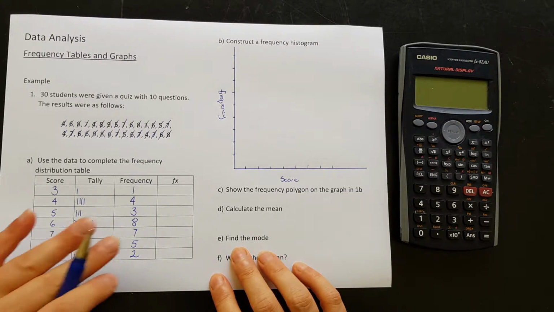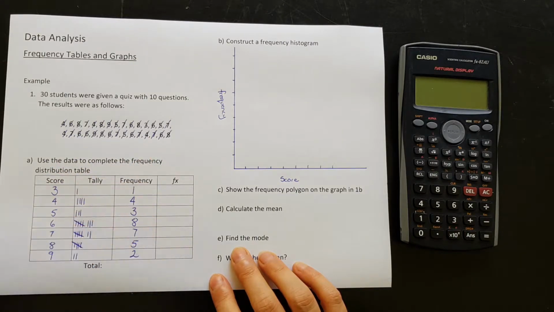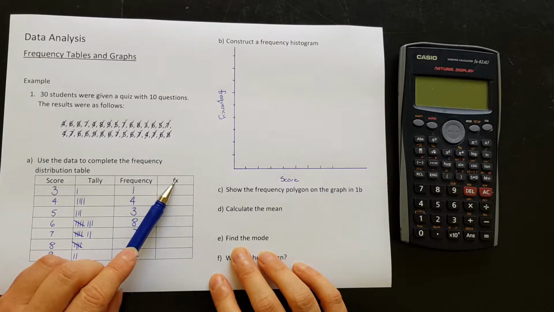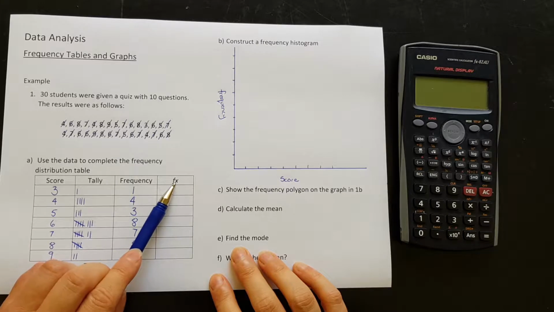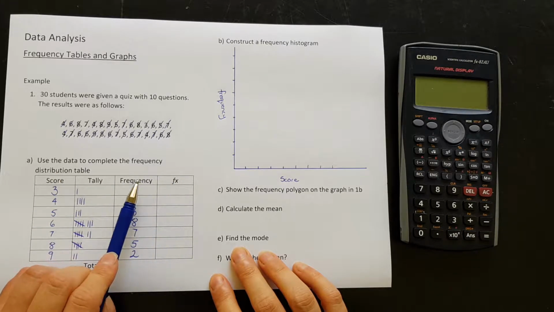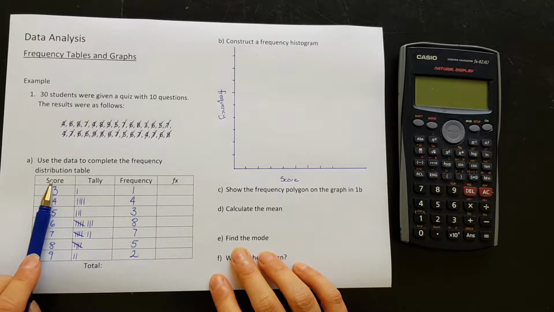Okay, so let's just keep going with our FX column over here. F is for frequency and X is for the score. So FX means frequency times by the score.